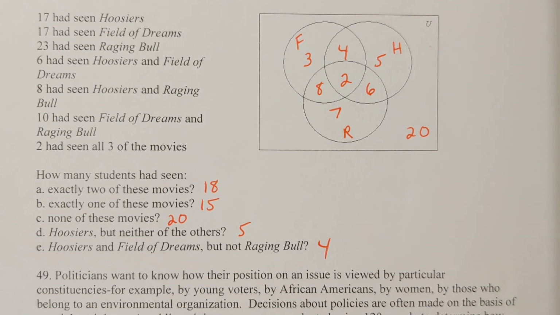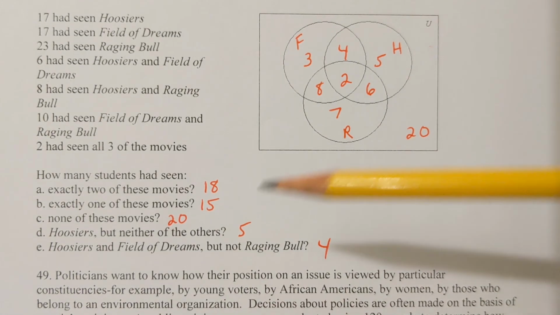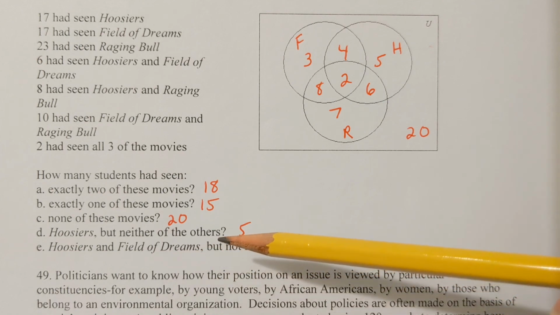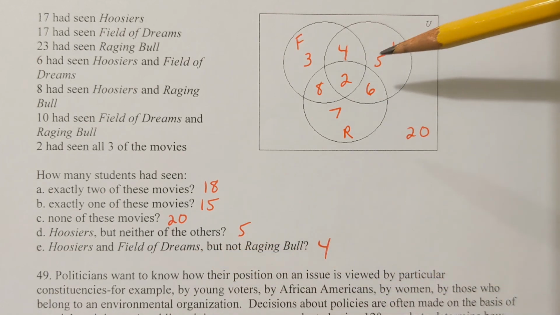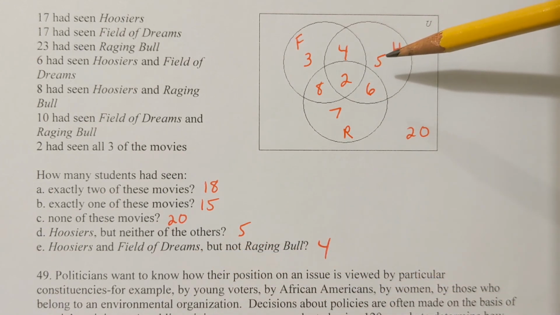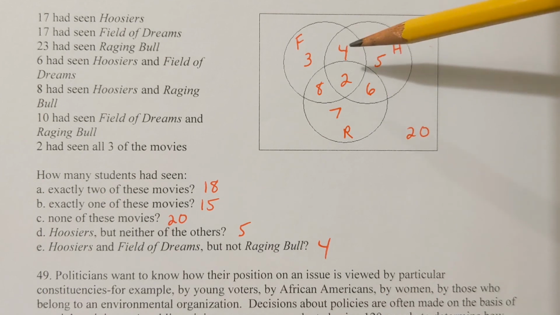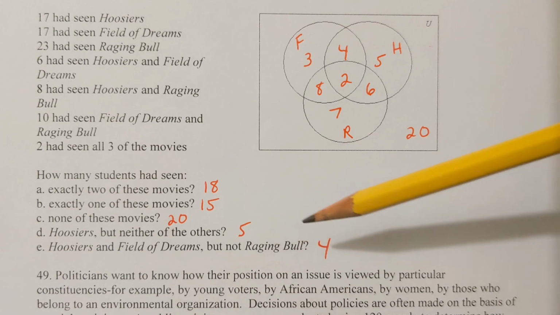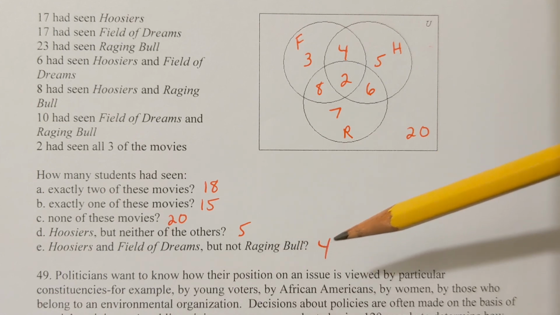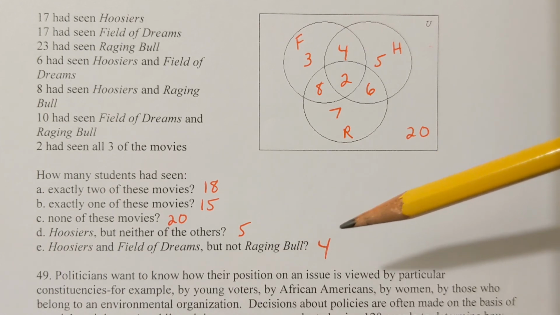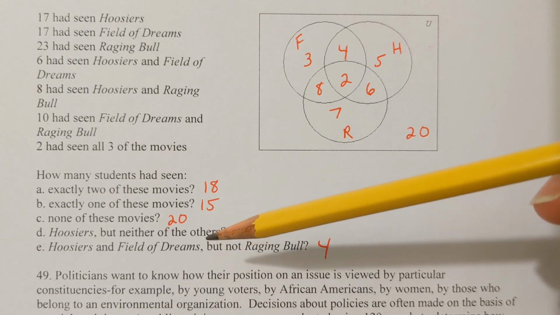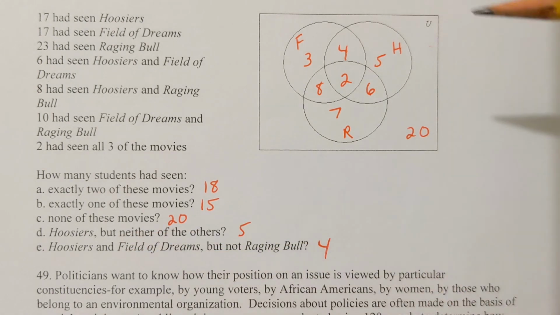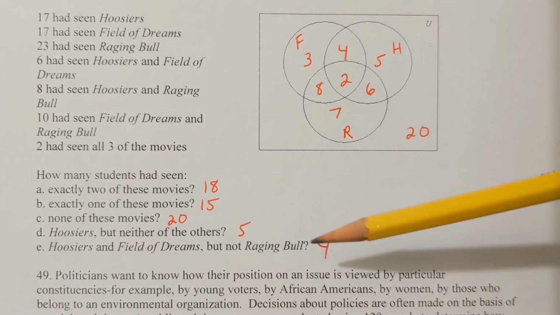Part D, how many people have seen Hoosiers, but neither of the others? Okay, well, these 5 people here have seen Hoosiers, but they have not seen Field of Dreams or Raging Bull. Okay, so 5 would be the answer. Part E, how many people have seen Hoosiers and Field of Dreams? Okay, and is a key word, but not Raging Bull.